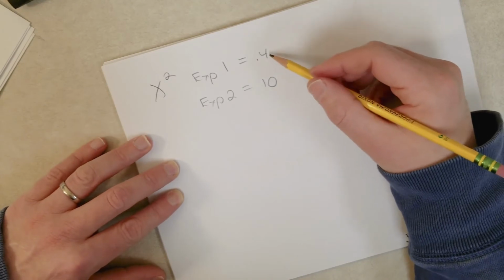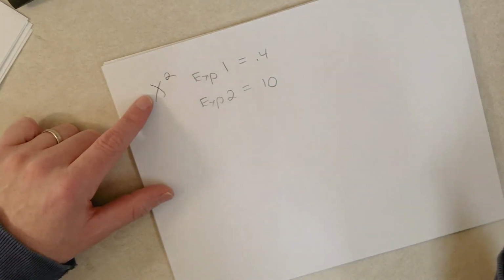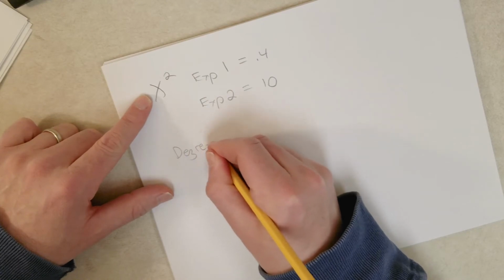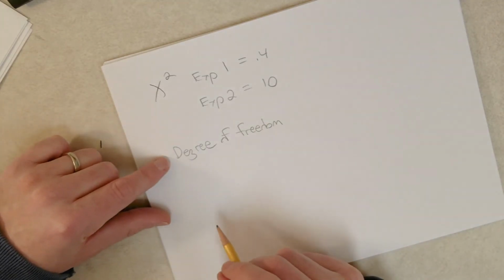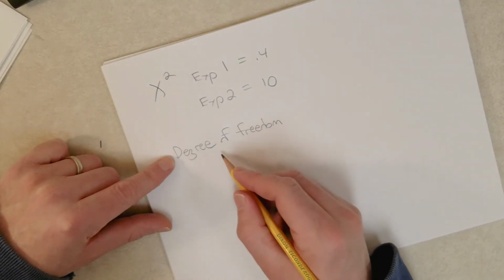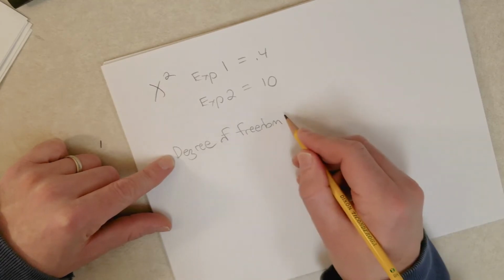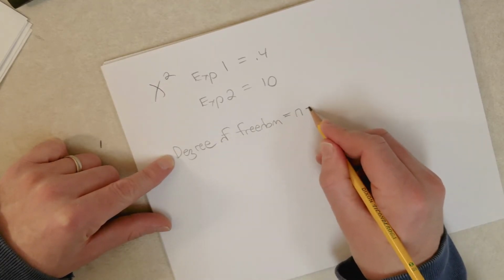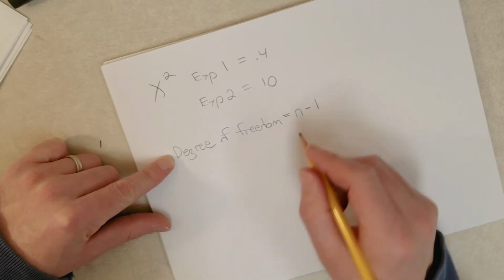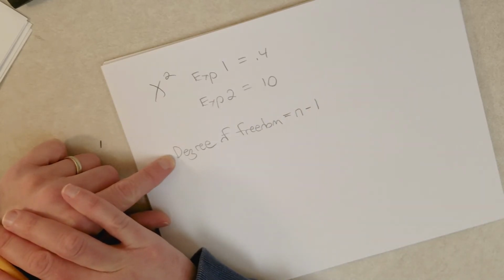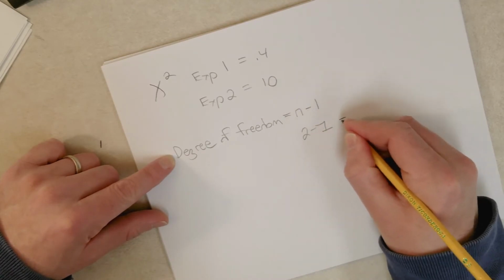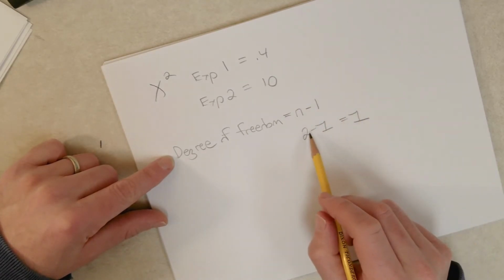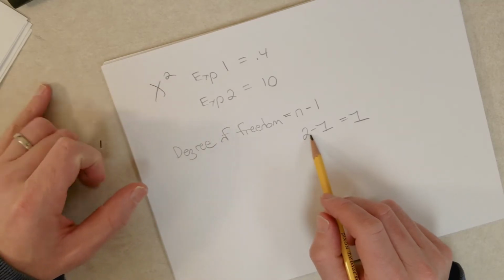Now we need one more number. We need to figure out the degrees of freedom in our experiments, and this is determined with a simple formula: degrees of freedom equals n minus 1, where n is the number of categories in the experiment. Our experiment is simple. We have 2 categories, so 2 minus 1 equals 1. The two categories are heads and tails, so heads is one category, tails is the other.